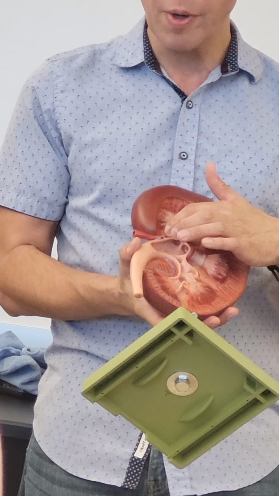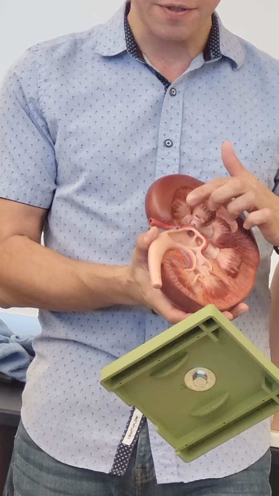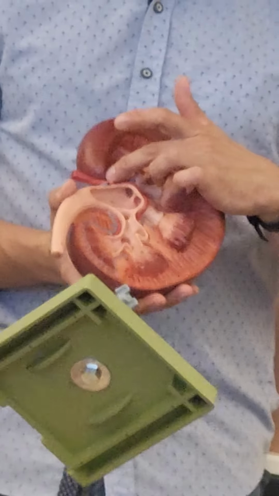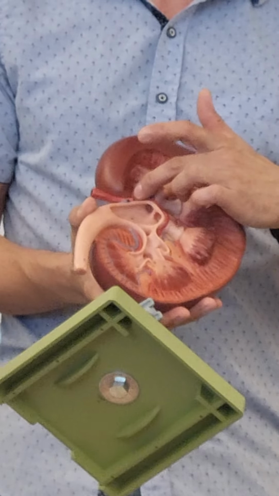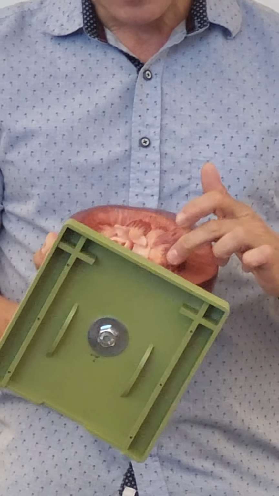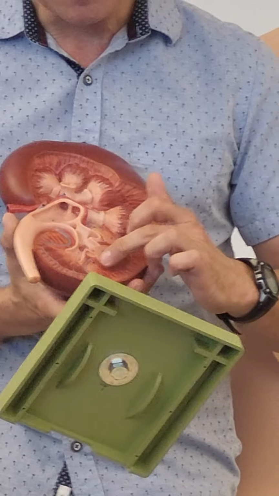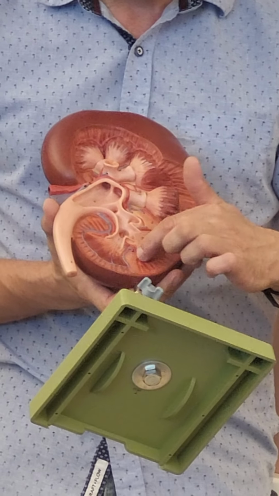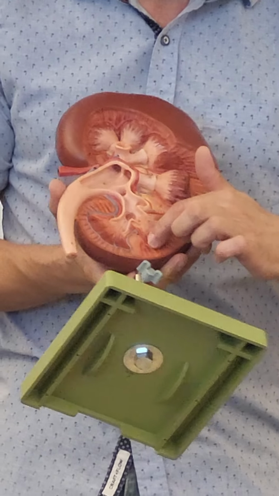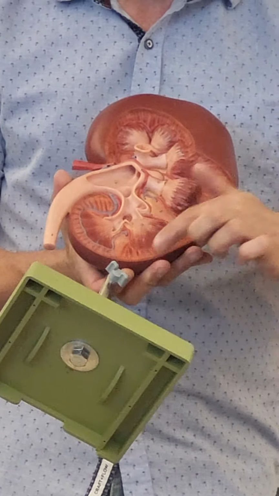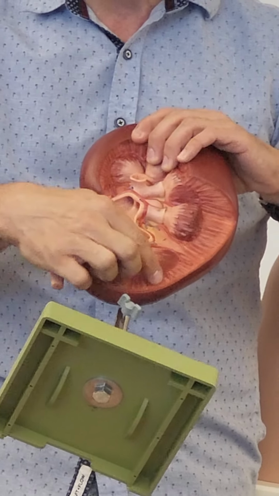We also see on this model the branching of the blood vessels. First, the artery and the vein the same way. They branch into these lobar arteries, like the lobes. Then you have segmental arteries. Then you have these interlobar arteries. And then you have arcuate arteries, like an arc like this, make an arc. And then radiate arteries go like this, so these are radiate arteries.